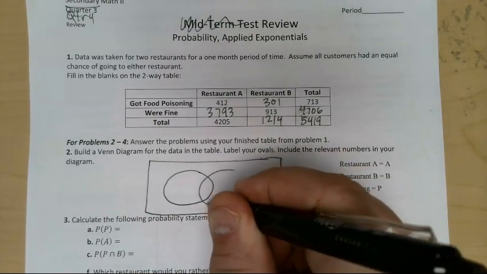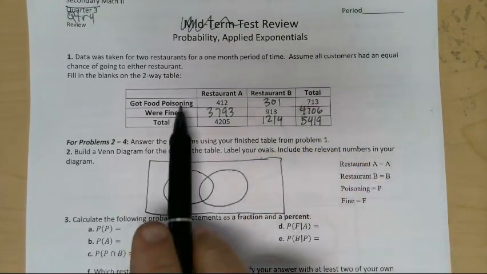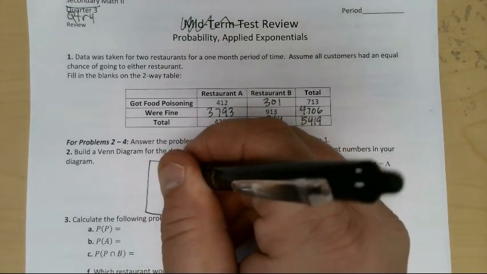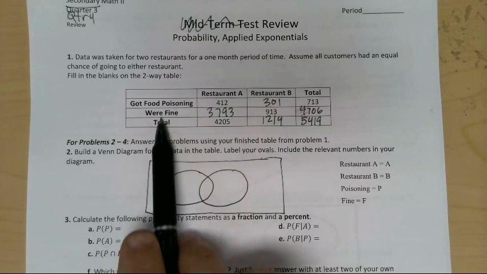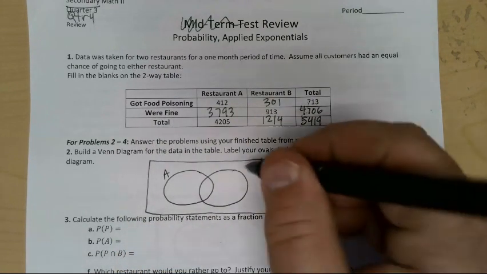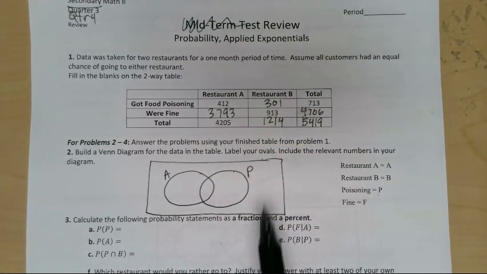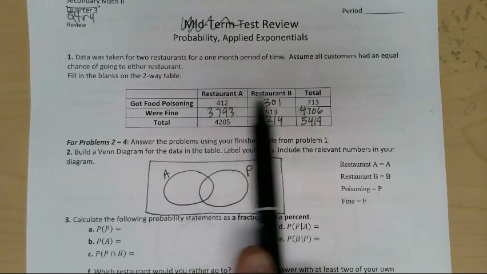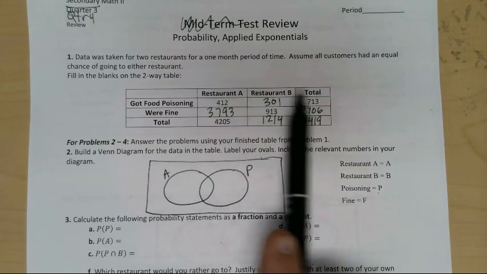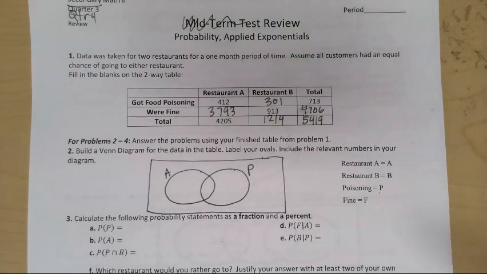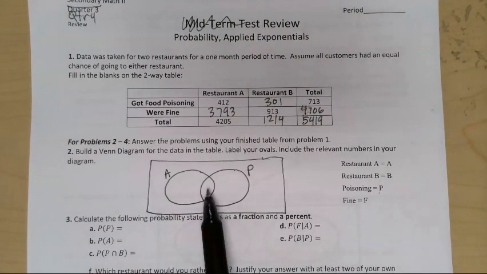When you're making your Venn diagram, you're going to pick one thing from this axis. So restaurant A, I'll choose. And then you're going to pick one thing from here. Let's go food poisoning. It says poisoning, that's P. You would never choose restaurant A and restaurant B. You never choose 2 values from the same axis. You choose one value from one axis and the other value from the other axis. And then when you start filling them out, fill out the middle first.